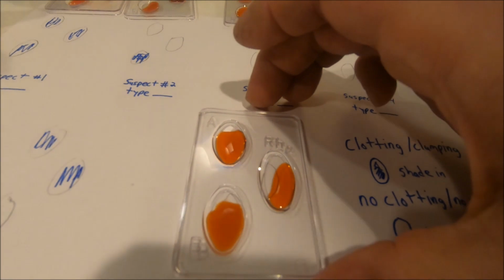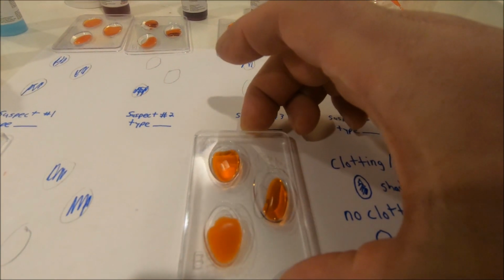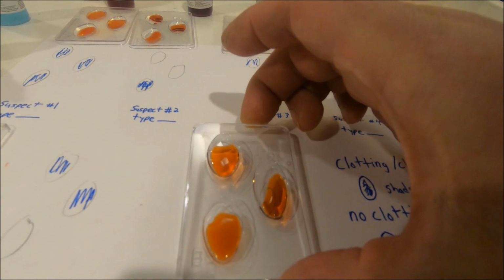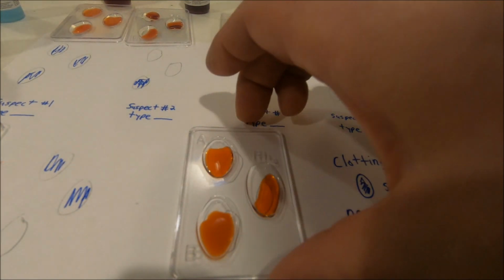And finally, our victim: nothing in the A chunking-wise. B, there's some clotting, and the RH, no clotting.